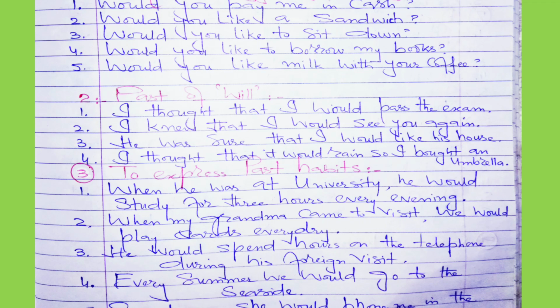I knew that I would see you again. would के बाद हमेशा फर्स्ट फॉर्म ऑफ वर्ब इस्तेमाल होता है, ये हमने पहले ही डिस्कस किया है. ऑक्सिलरी वर्ब्स के साथ हमेशा बेस फॉर्म ऑफ वर्ब इस्तेमाल होता है. He was sure that I would like his house. I thought that it would rain, so I bought an umbrella. This is the past form of will. You would use it as the past form of will.